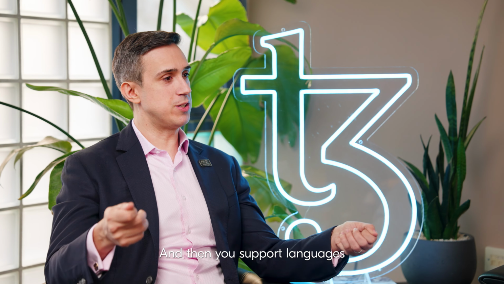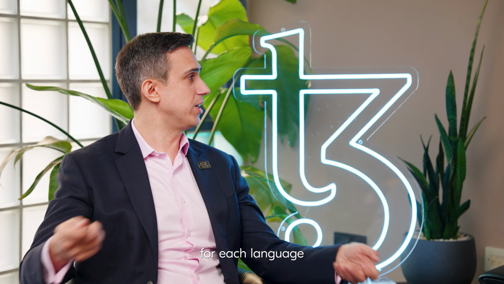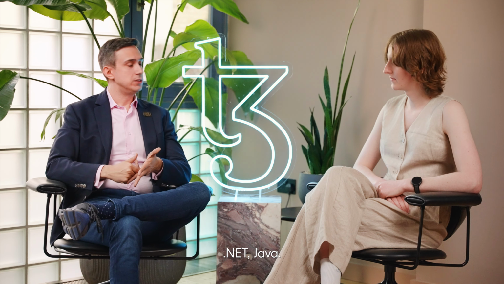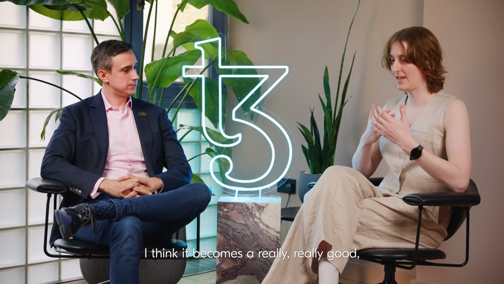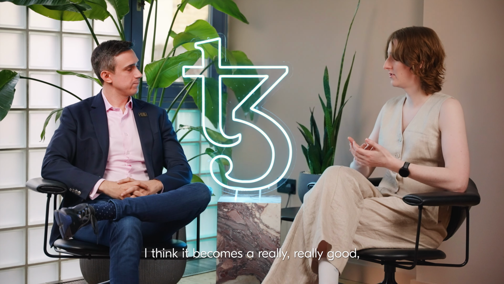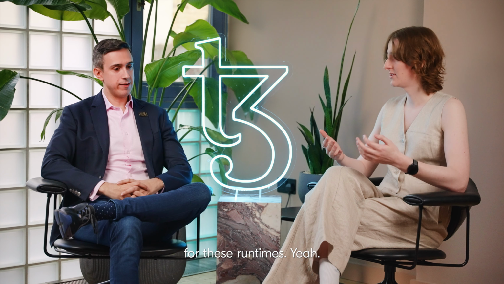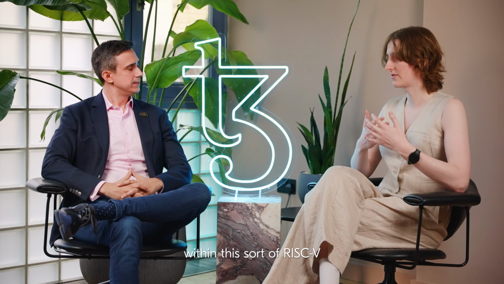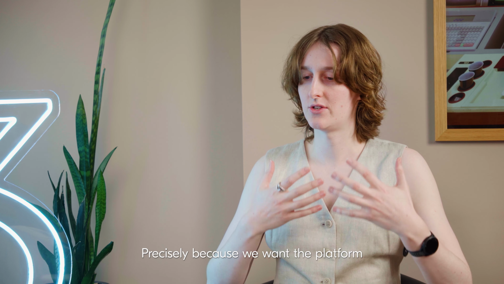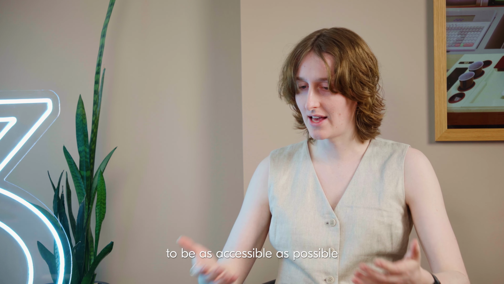And then you support languages by having a dedicated runtime for each language that you want to support. So you could have Python, JavaScript, .NET, Java. You do that, you're already in really good shape. Yes, absolutely. This Linux environment that you mentioned becomes a really, really good compilation target for these various runtimes. And it's something that we are really pursuing within the RISC-V work that we do, precisely because we want the platform to be as accessible as possible to as many developers as possible.